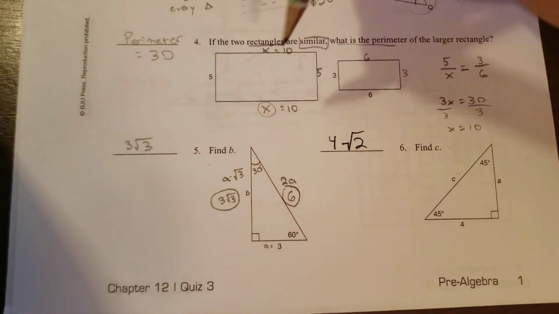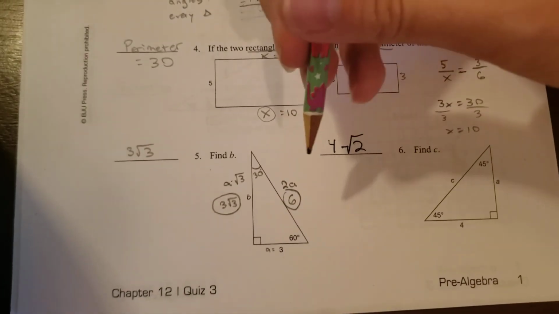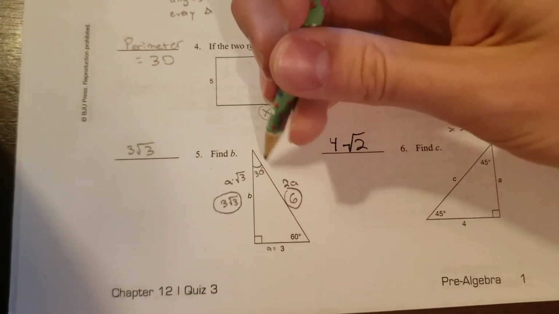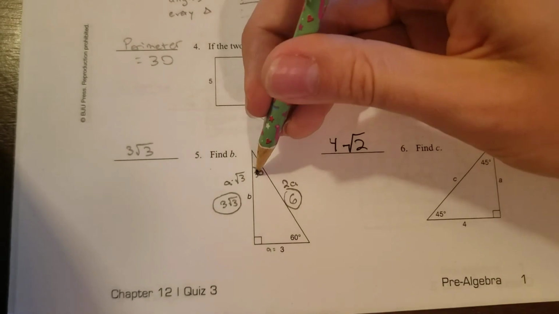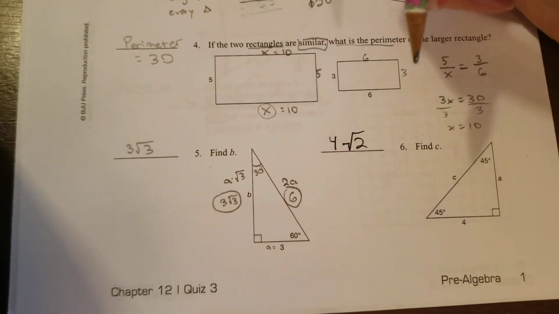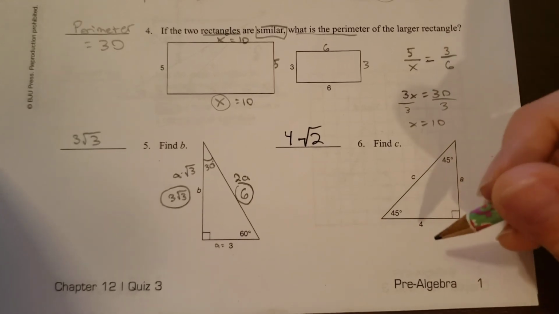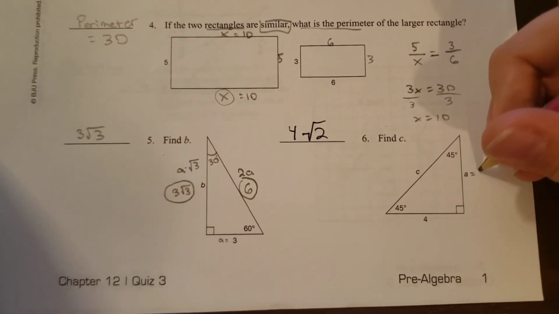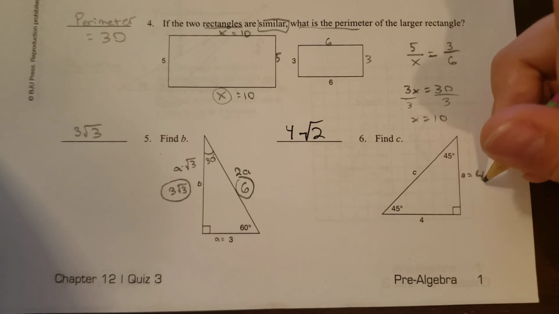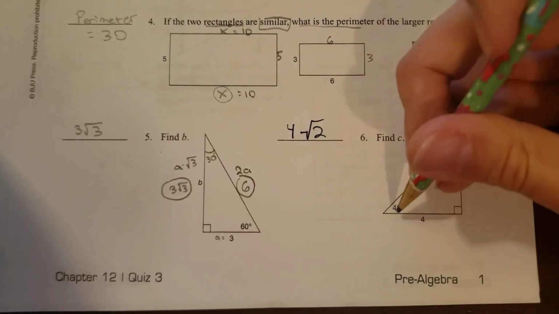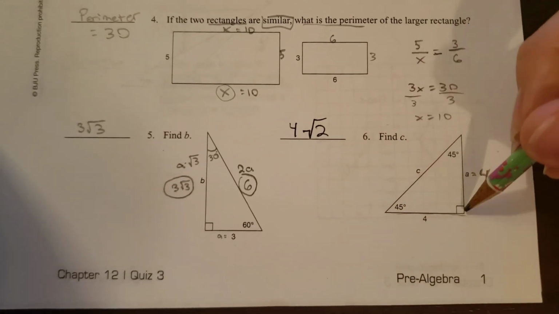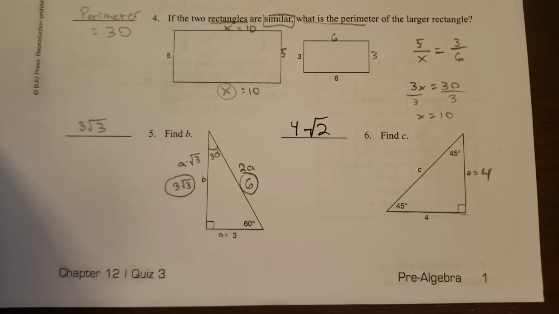And again, it's ratios. So we know the relationship between these sides because we know the ratio of 30, 60, 90 triangles, or in this case, 45, 45, 90 triangles. I know even here that A is going to equal 4 because the length of this line is equal to this line. Okay.